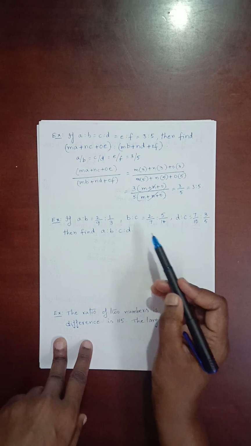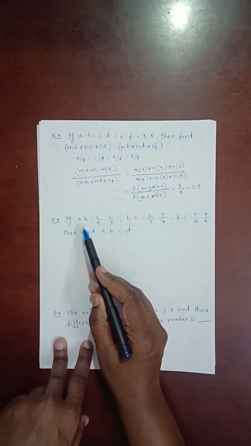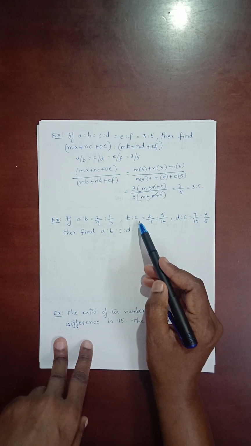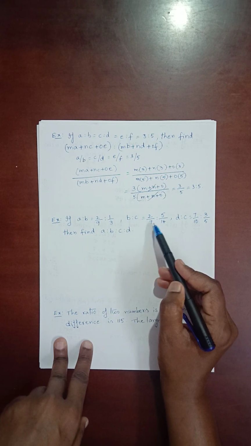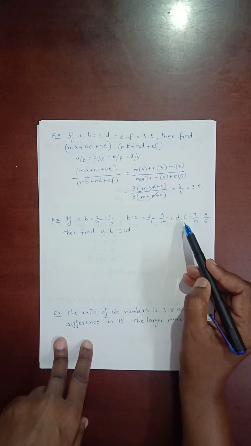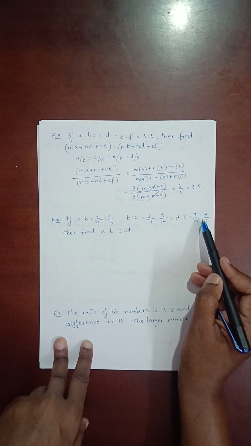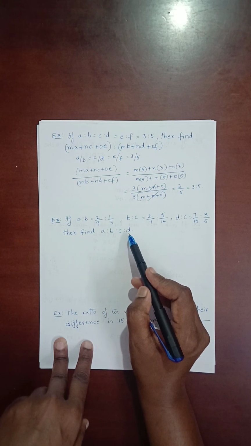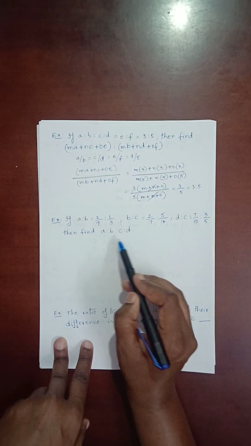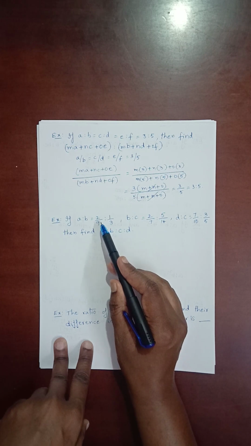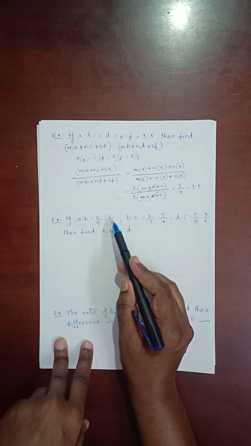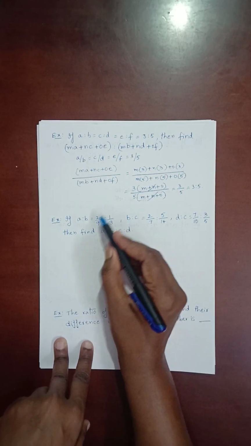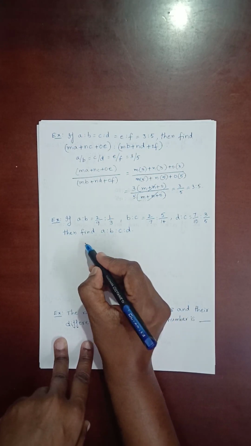Now coming to the next example. If A is to B equal to 2 by 9 is to 1 by 3, B is to C equal to 2 by 7 is to 5 by 14, D is to C equal to 7 by 10 is to 3 by 5. Find A is to B is to C is to D. To find this value, first we will change the fractions into integer numbers.